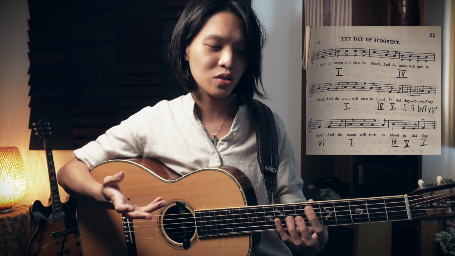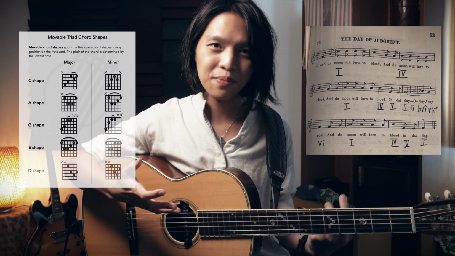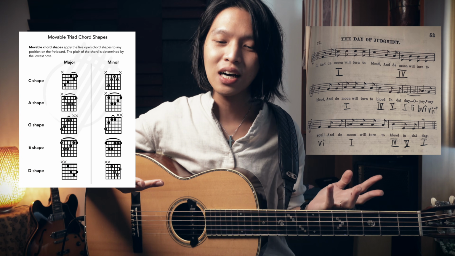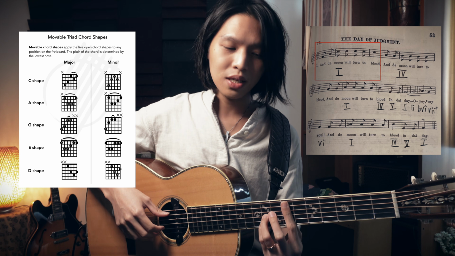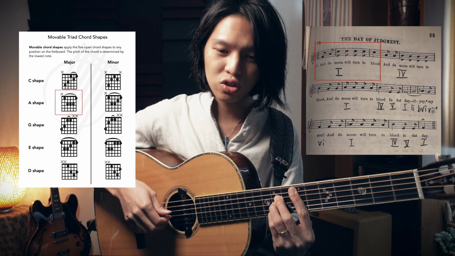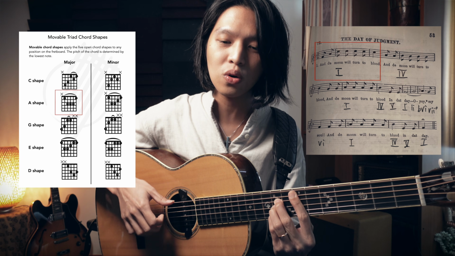Okay, so I've got that. So now, based on where the bass note is and where the melody note is, I'm just going to grab a chord shape that will allow me to fill up the rest of the harmony. So let's go. Do, mi. Since I've got do, mi here, I'm going to form this chord number 1.